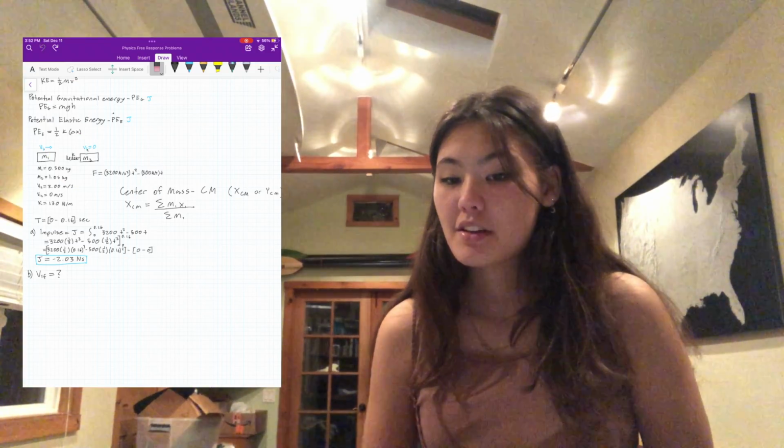And we just found impulse, and as I said before, impulse is the change in momentum, and momentum is given as m times v. So if we have the impulse and we know the change in momentum, we'll be able to find delta v, which is the velocity final minus velocity initial. And as we know, velocity initial of cart 1 is a given in this problem.